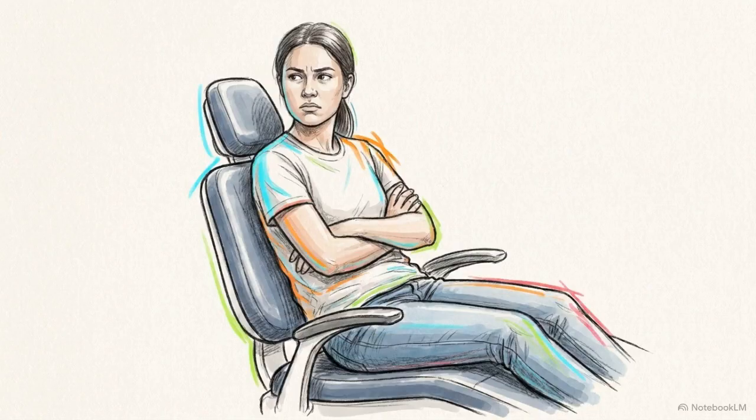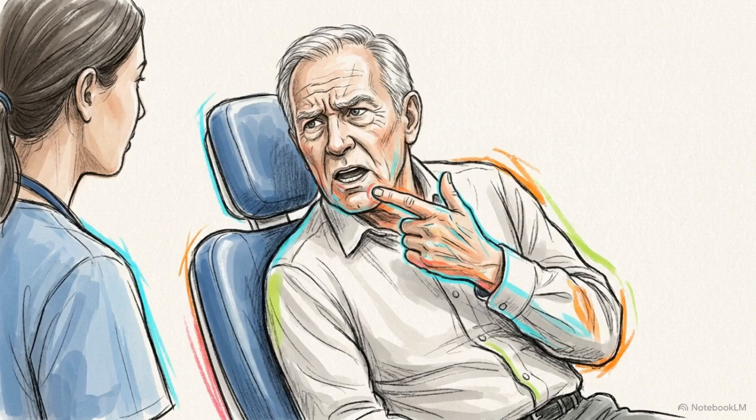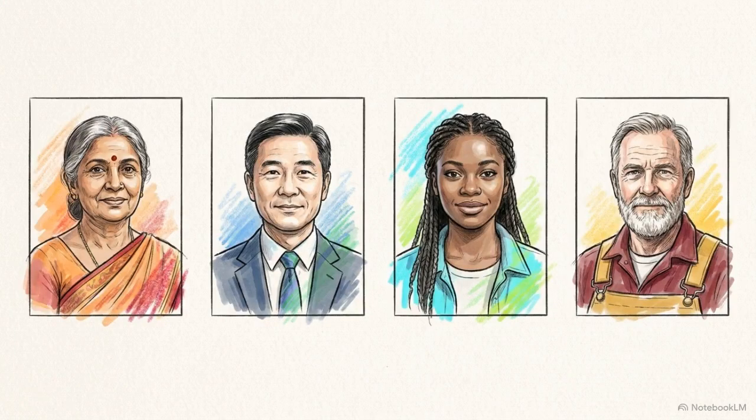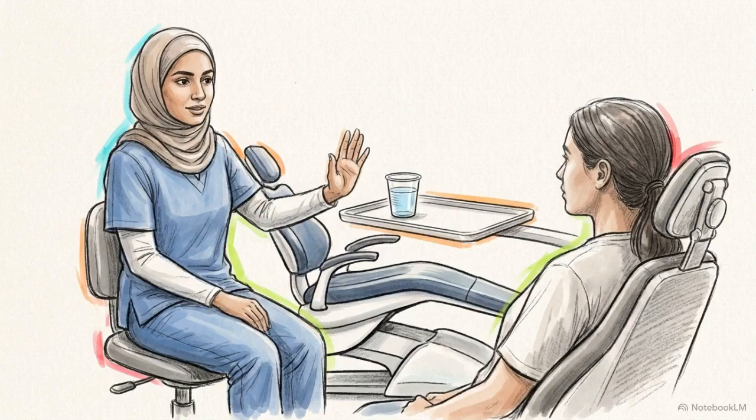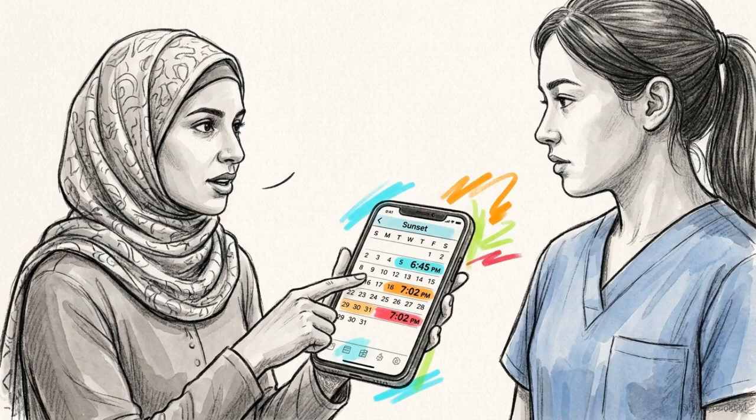Conditions like bulimia nervosa or early-stage Alzheimer's require you to exhibit specific reluctances or ask highly targeted questions during the role-play. Cultural and religious practices further shape the interaction. If your profile notes you are observing Ramadan fasting, you must express concern about swallowing water and negotiate a treatment time that aligns with your schedule.